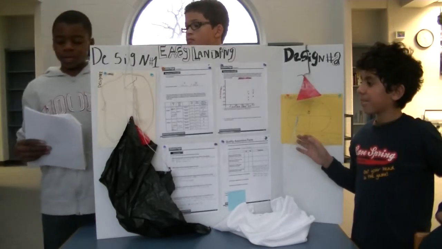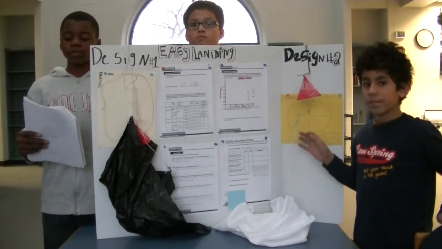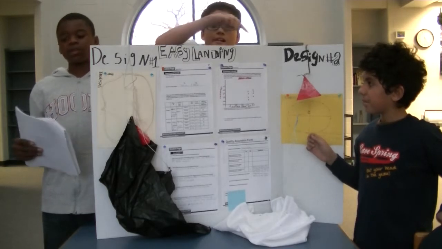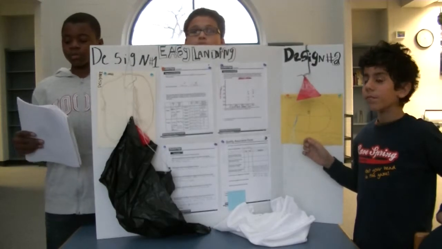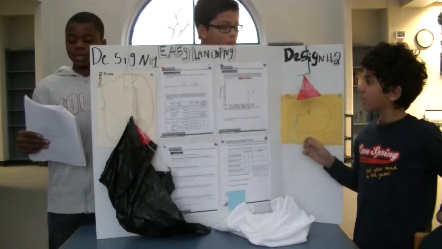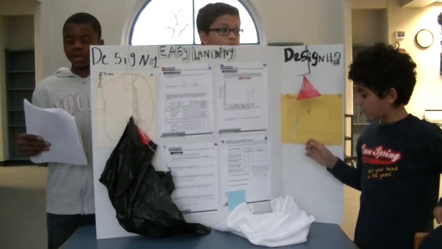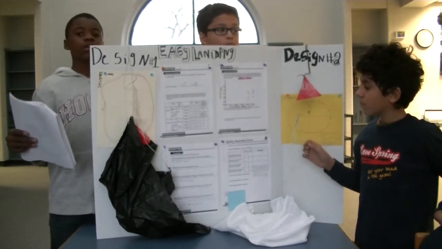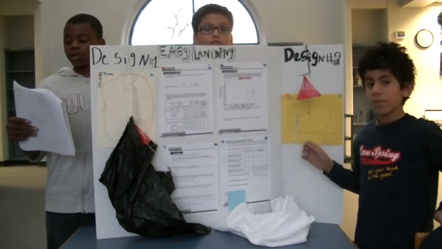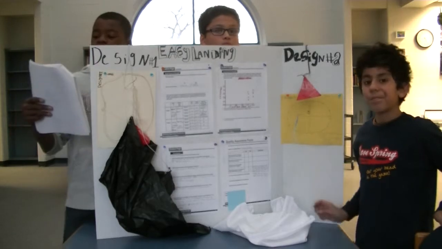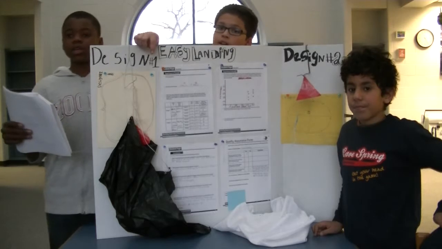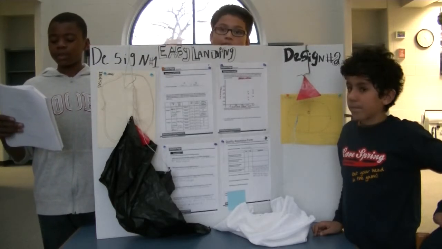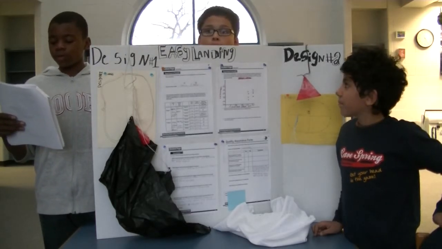Based on our test results of parachute design number 1 and number 2, the best deceleration device was design number 2. We used more string. It gave us a slow drop time, none of the string broke, and there was no damage to the cargo. As you see from this photo of parachute designs number 1 and number 2, the surface area of design number 2 is larger.